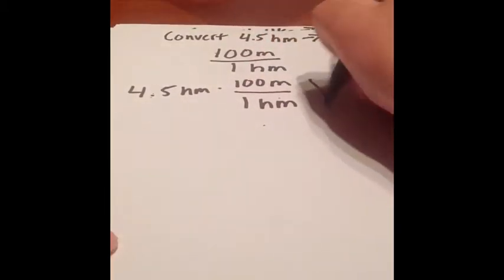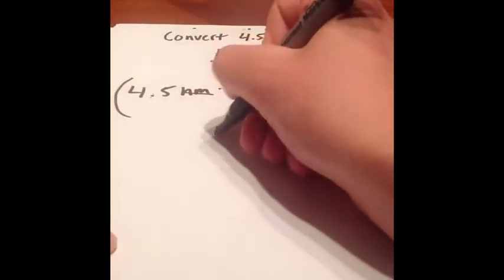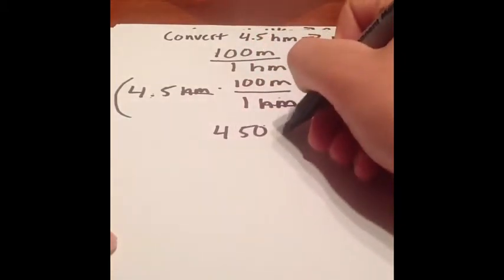This is a problem using conversion factors. We need to convert 4.5 hectometers to meters. So here we have the conversion factor 100 meters equals 1 hectometer. To use the conversion factor, we multiply 4.5 hectometers by the conversion factor, 100 meters equals 1 hectometer. When we multiply, we cross out hectometers and are left with 450 meters.